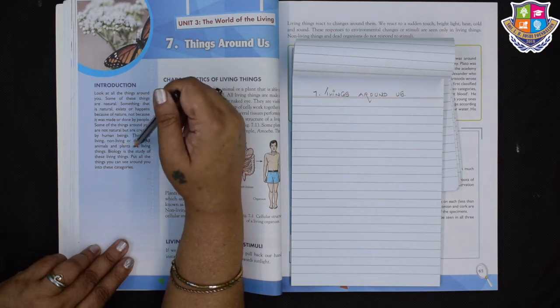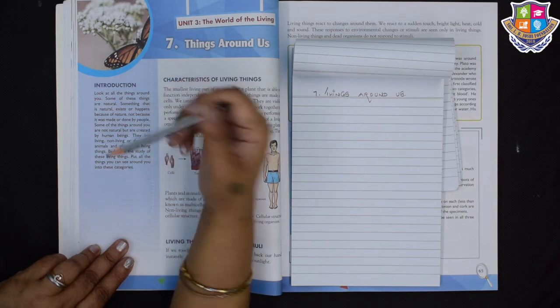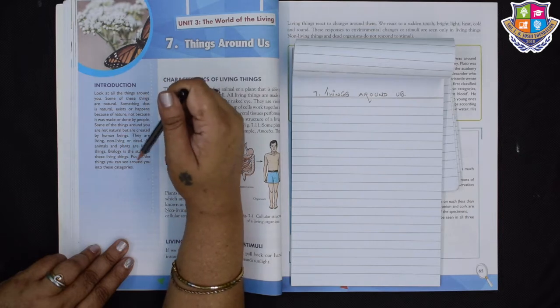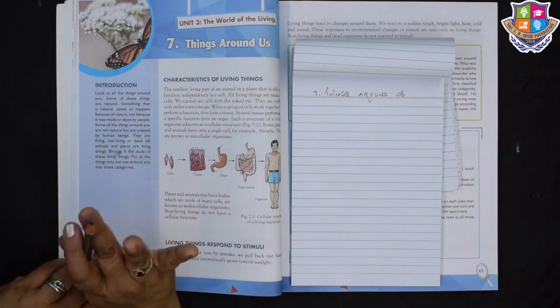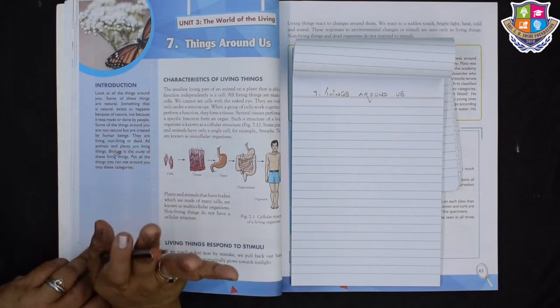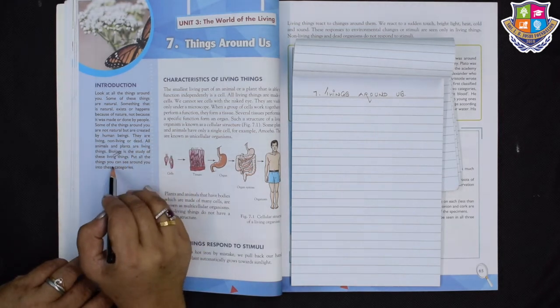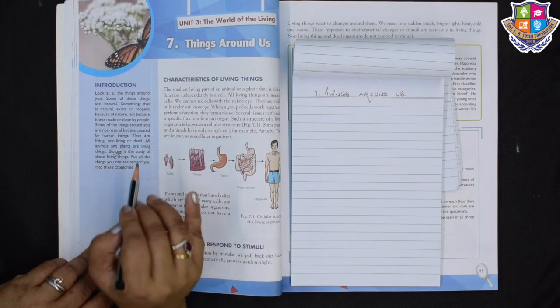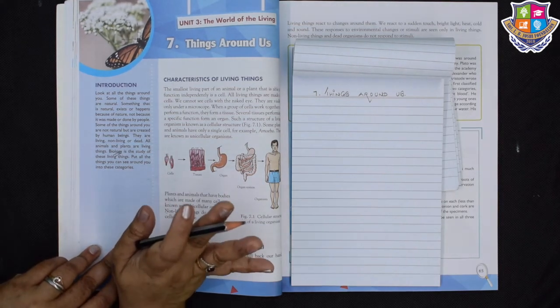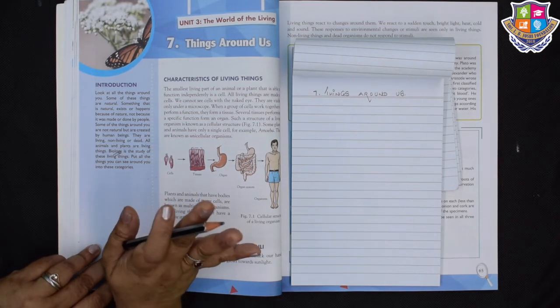All animals and plants are living things. Biology is the study of these living things. Biology is really interesting. Put all the things you can see around you into these categories. Now here it's your duty to make a list of it.